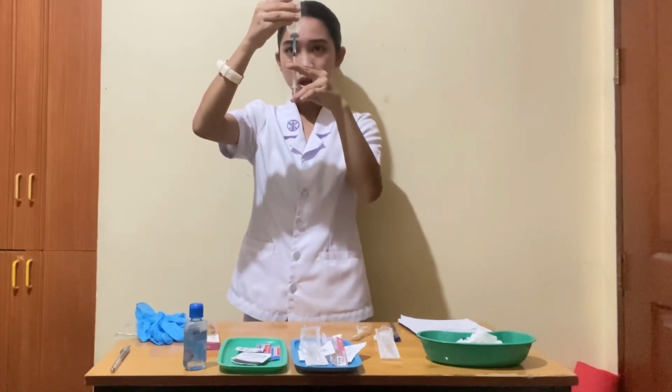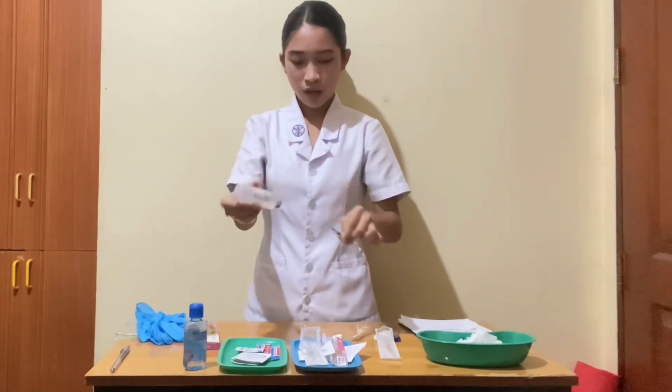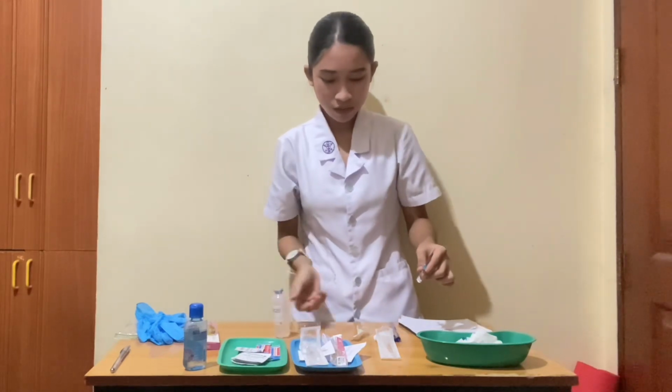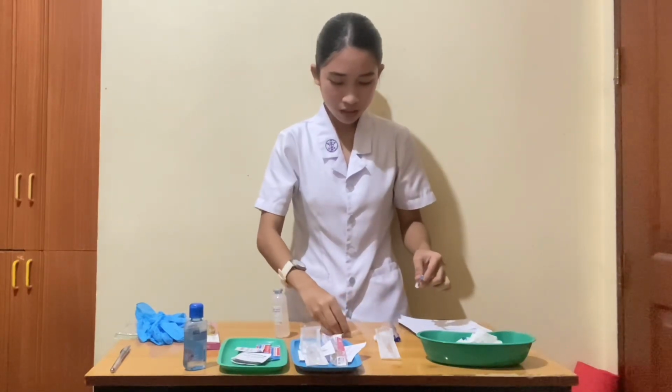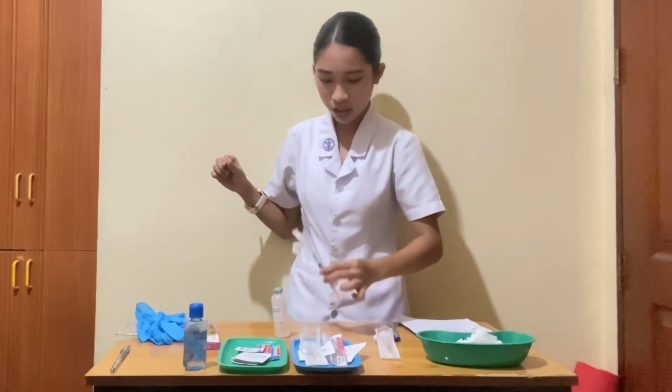Then I'm just going to recap it to avoid pricking with the needle.